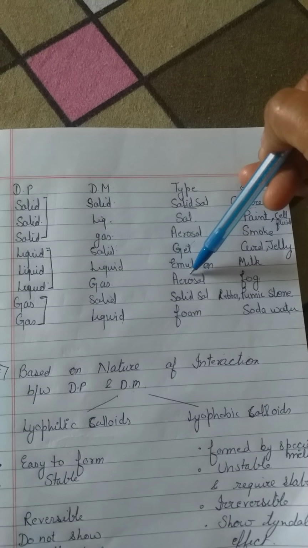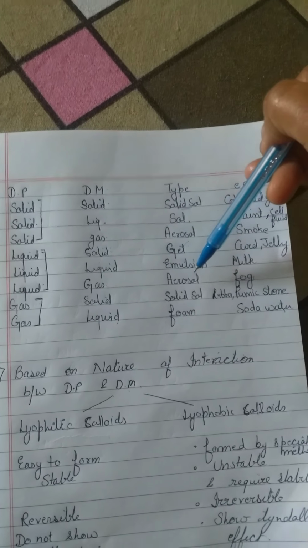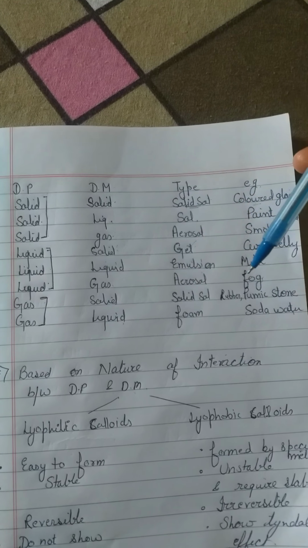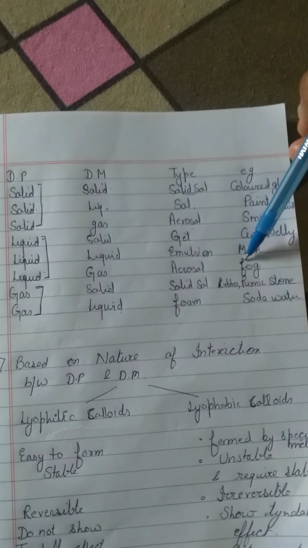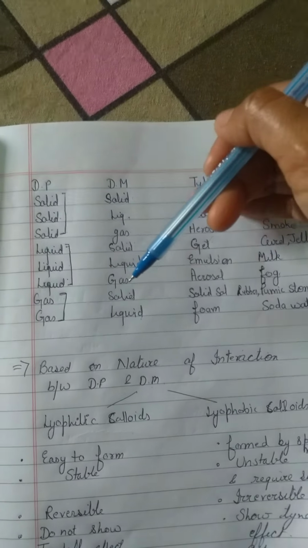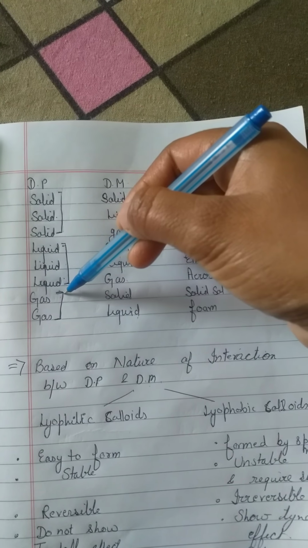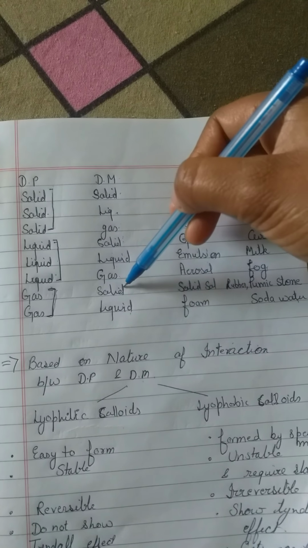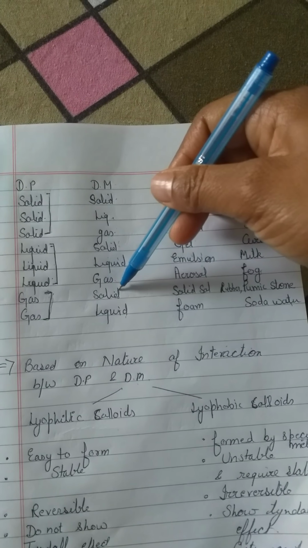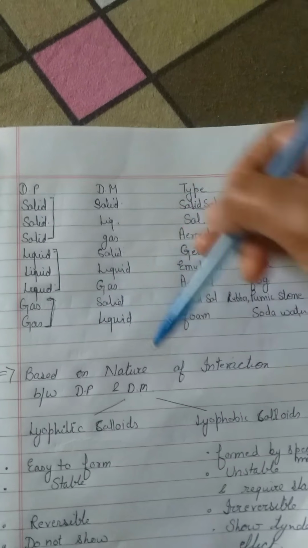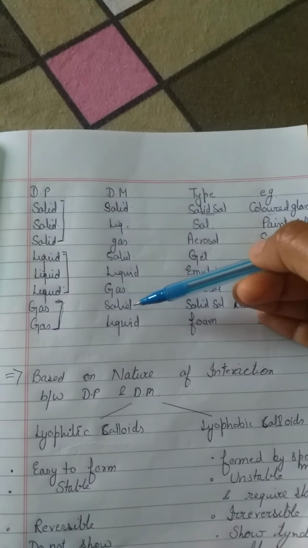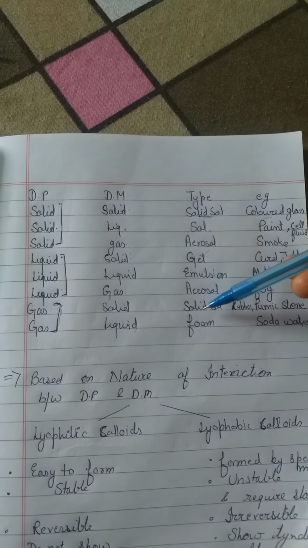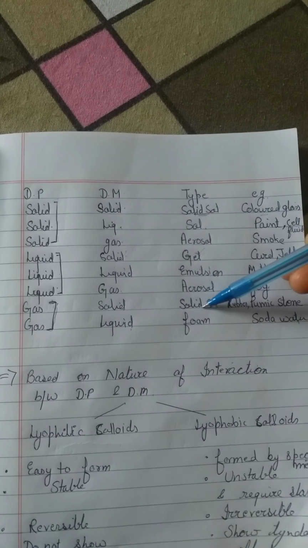So an example is aerosol. The type of colloidal solution is aerosol, right? And the example here is fog. Next we have the dispersed phase in the gaseous state. Now the dispersed medium may be in the solid state, or it may be in the liquid state. The liquid state we will discuss later. In the solid state, you will again get a solid sol, right? You are getting a solid sol.